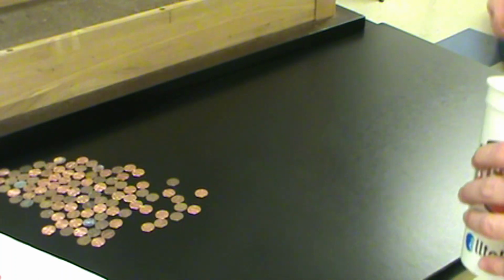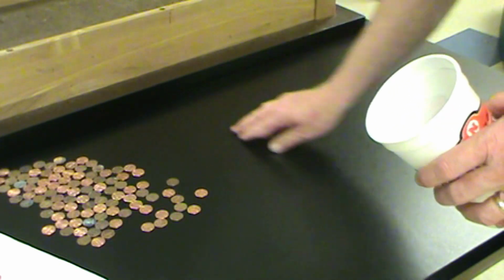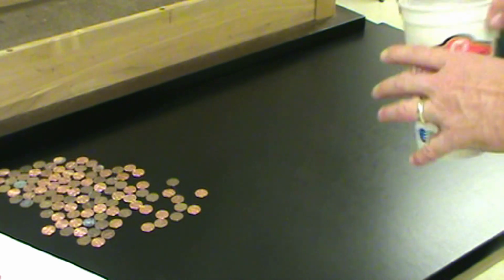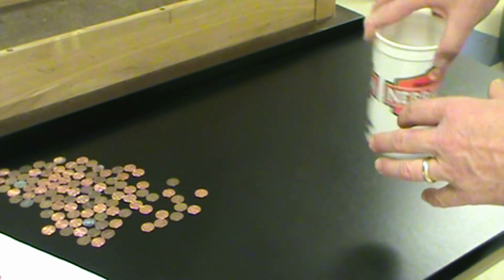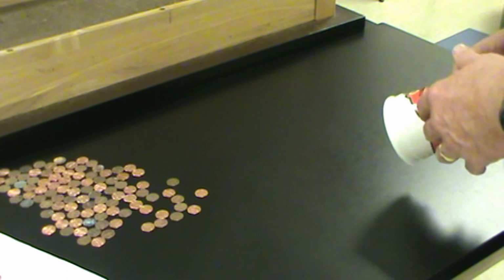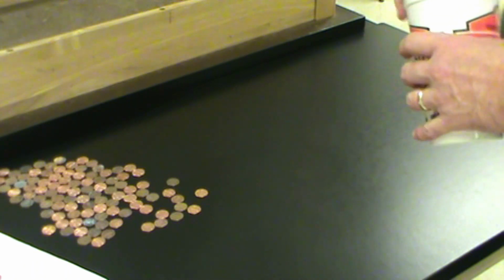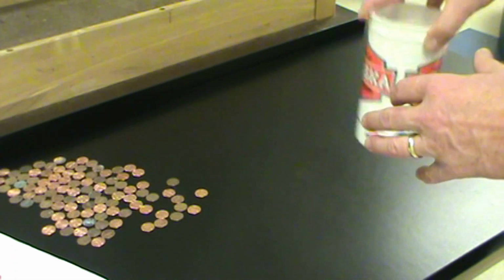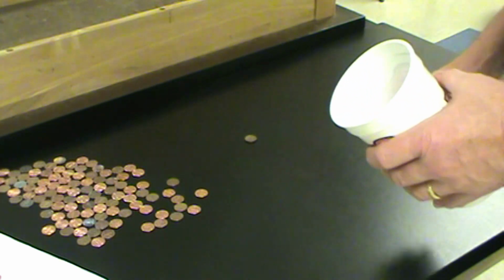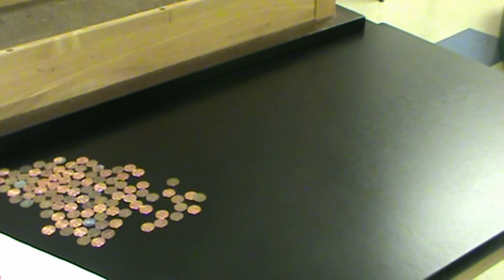Only 1 after 6. 1 after 7. 1 after 8. 1 after 9. 1 after 10. And 0 after 11. So you'll have a total of 11 spills to get it down to 0.